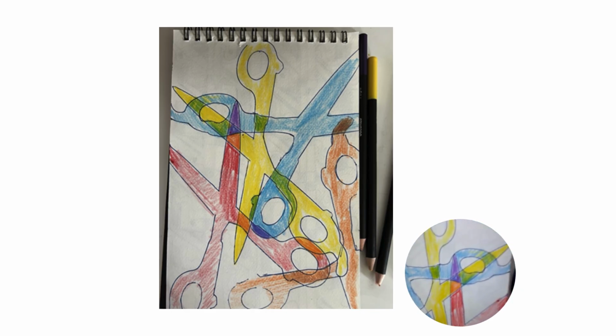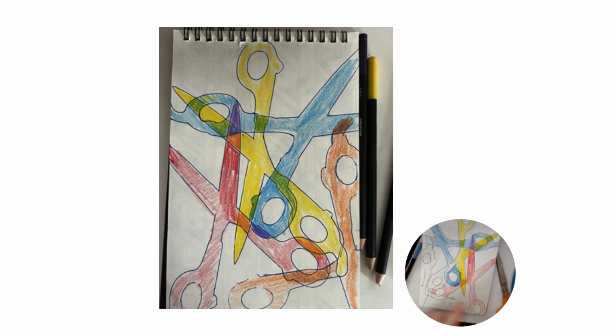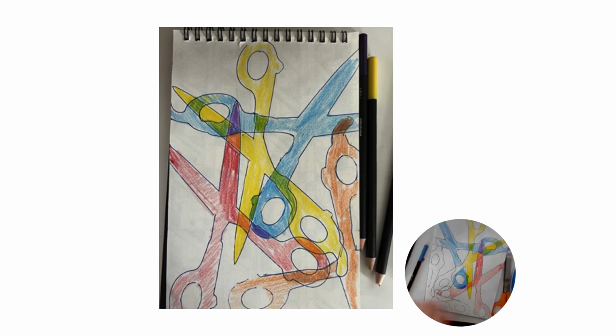So make sure that you are being careful and following each one of your shapes fully. And you're going to go ahead and complete that for this entire sheet, alternating colors, and you can also create a background if you'd like.